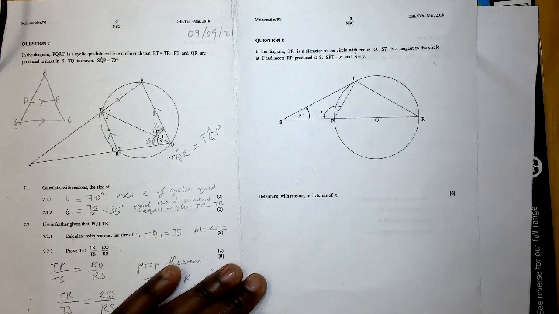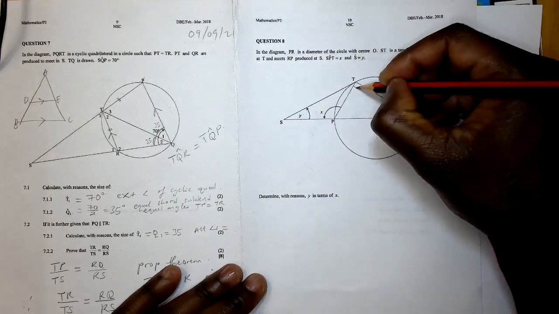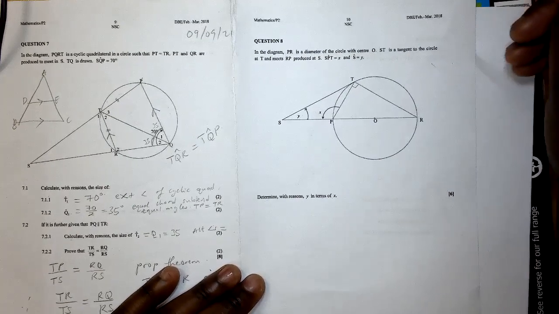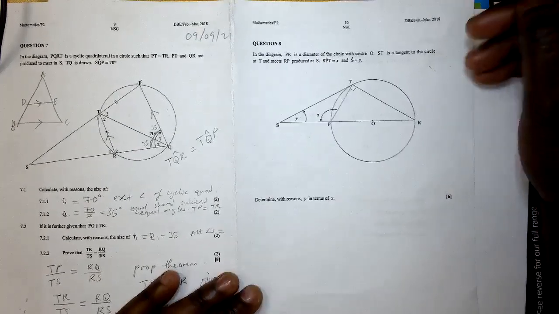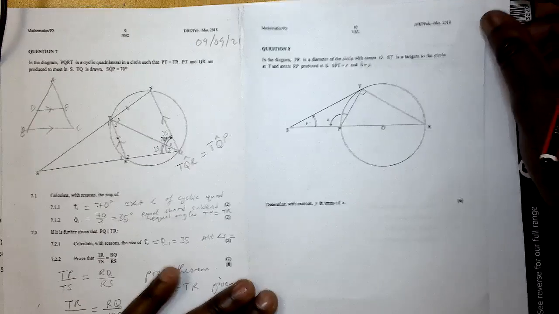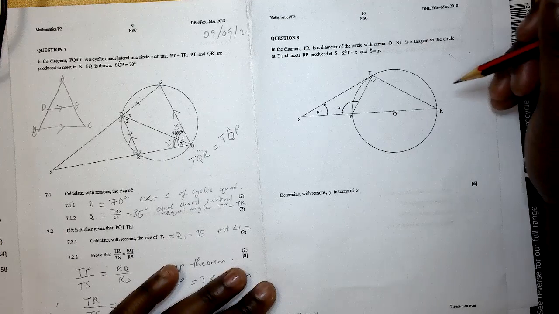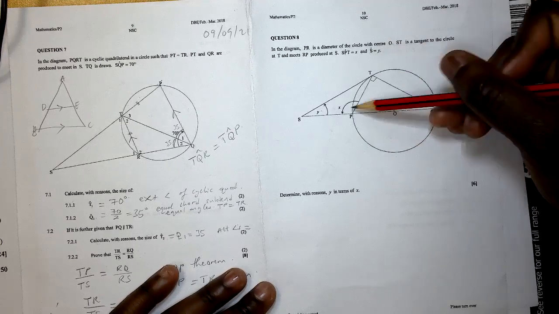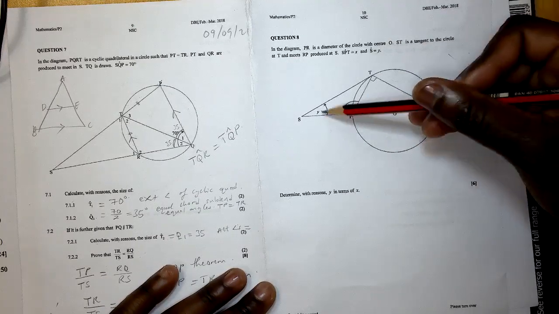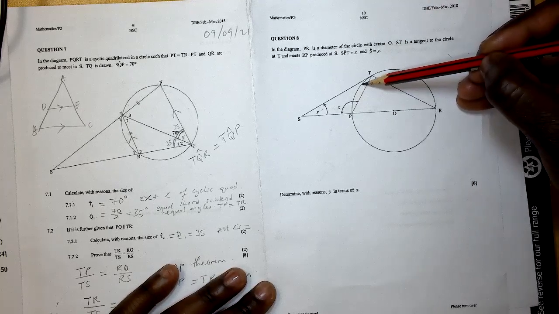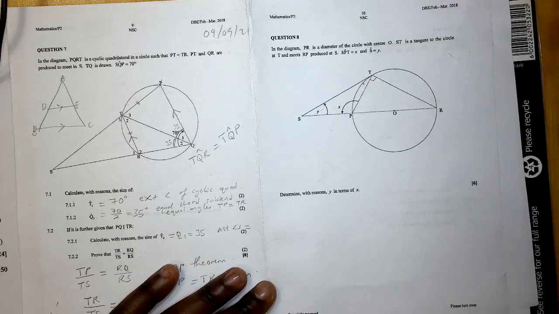So what are we going to do here? We already know that this is 90. Why is it 90? Because the angle in a circle subtended by the diameter is 90. So to find y in terms of x, we need to find this angle here. How do we find this angle?